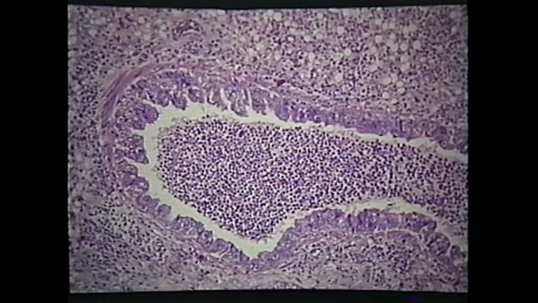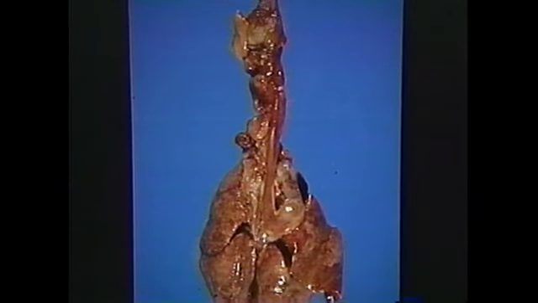So histologically, a section of lung from a guinea pig with Bordetella infection. Large numbers of heterophils are present in the lumen of this airway, and there's also evidence of an alveolitis and polymorphonuclear cell infiltration in the adjacent alveolar structures.